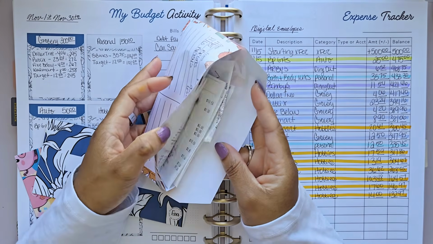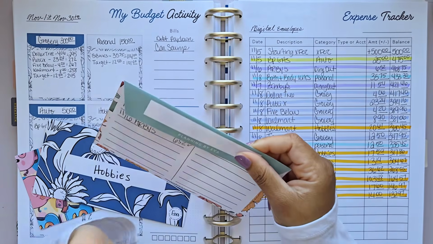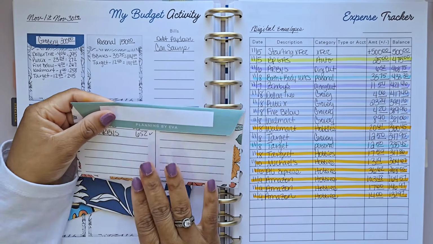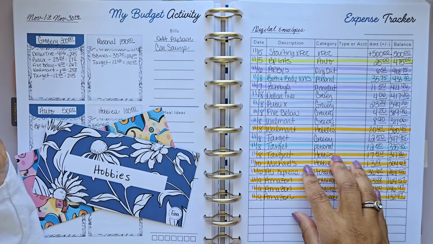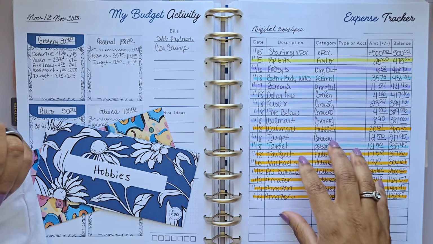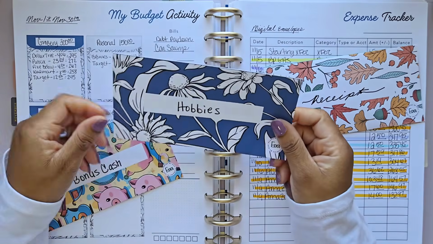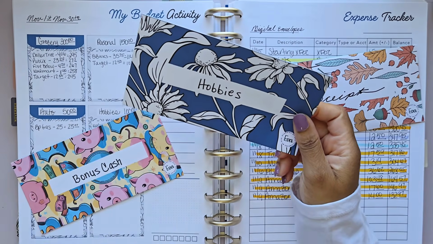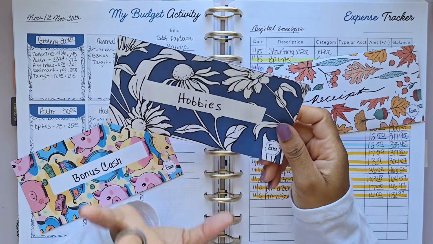I don't keep cash. And then if I'm out shopping or I've bought something for that day or that week, I come in and I reference my receipt to fill out my expense tracker. And that's where these numbers come from. The other envelopes I have are hobbies and bonus cash. I have a hobbies envelope because I tend to overspend in that category, and I overspent already.